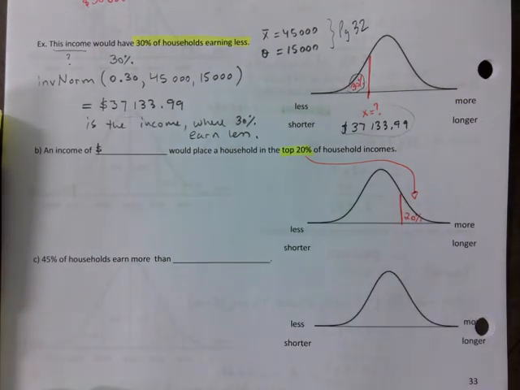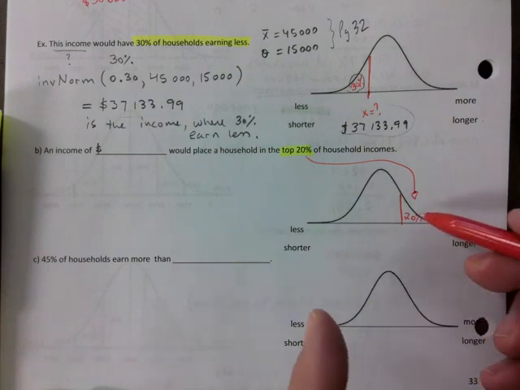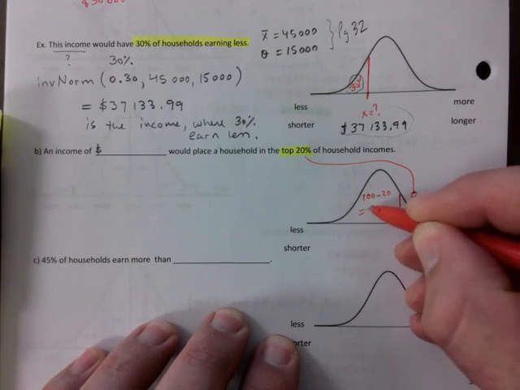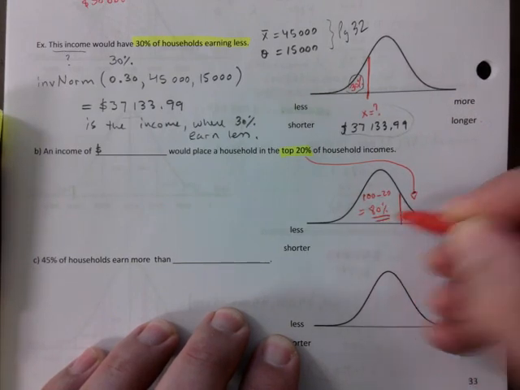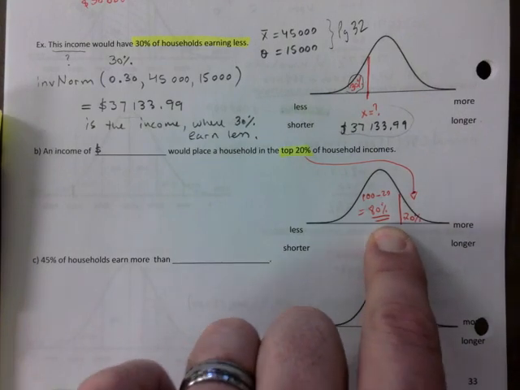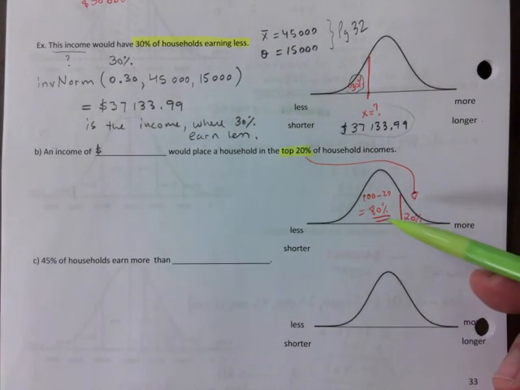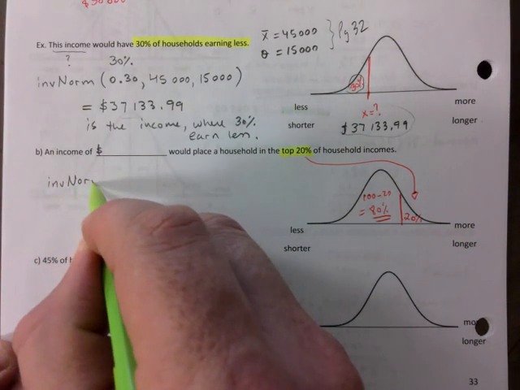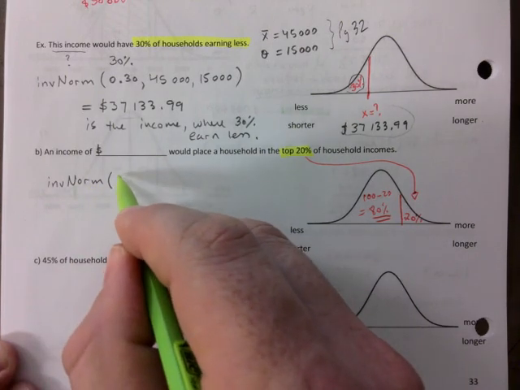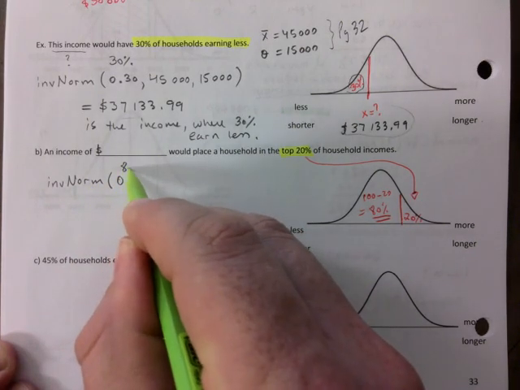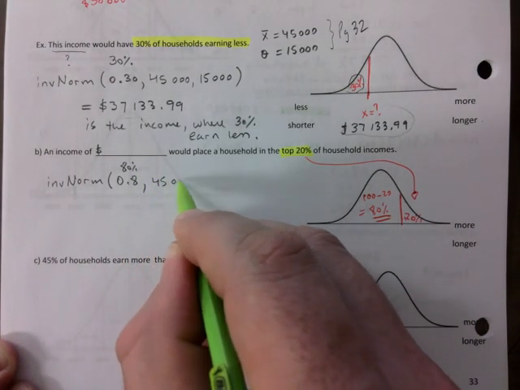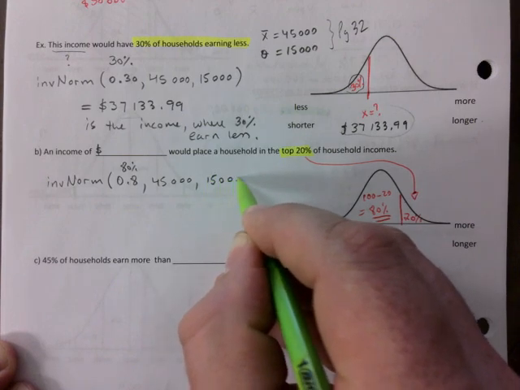They gave you the percentage to the right of the curve, or of that value or making more. You want this one right here. Okay, right? This is 80%. This is what you want. That's what inverse norm wants. So that would be the extra step you would have to take here. So inverse norm is 0.8 or 80%, right? Mean followed by the standard deviation.